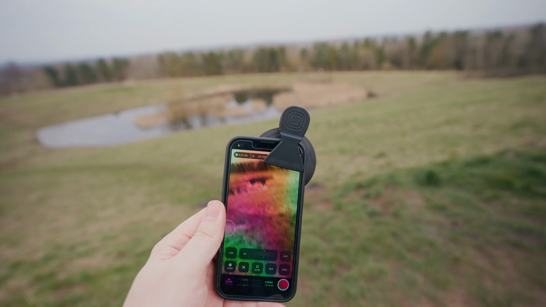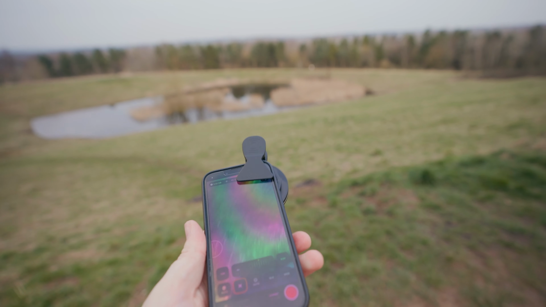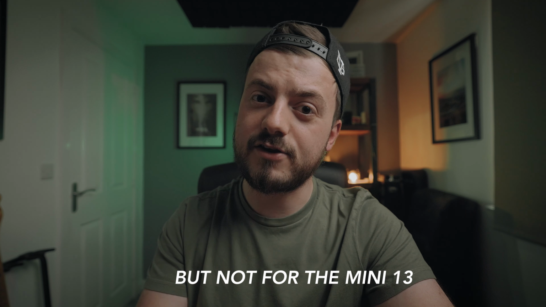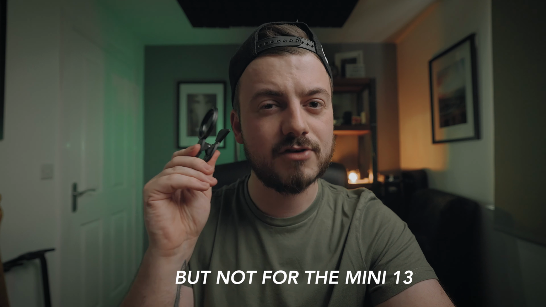However, when you are using the clip, this back piece does actually block part of the screen. It's not a major thing, it's only a small section of the screen, but if any of your controls are underneath that, then you do need to move the filter to be able to access the controls to then put it back, and it just gets a little bit frustrating. However, as I've already said, they do make a case, so that kind of makes this piece completely redundant.